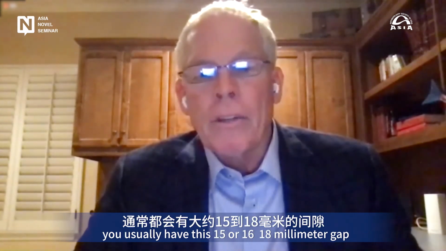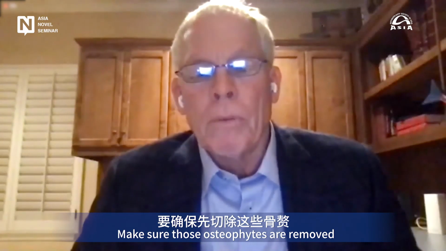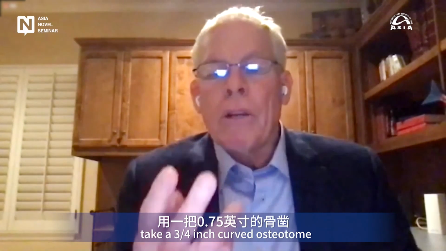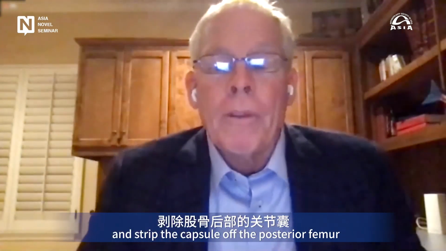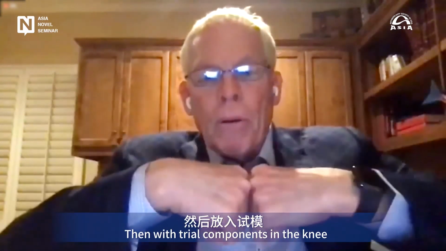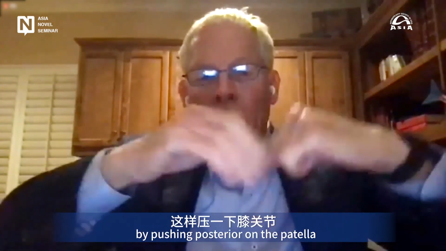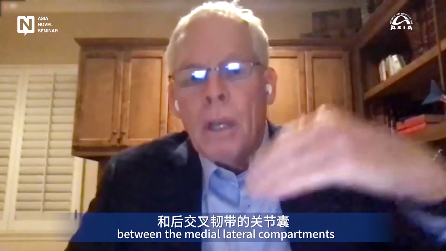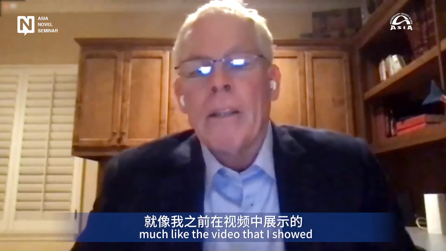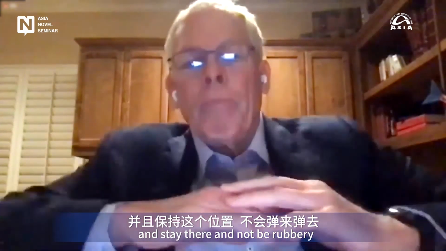You usually have a 15 or 16, 18 millimeter gap to get your curved osteotomes in, make sure those osteophytes are removed. And when the flexion contracture is severe, take a 3/4 inch curved osteotome on either side of the PCL and strip the capsule off the posterior femur. Then with trial components in the knee, if the knee still won't fully extend, then give the knee a little push by pushing posterior on the patella, and you'll find that that little bridge of capsule between the medial lateral compartments and posterior to the PCL will stretch. And you will get a plastic deformation, much like the video that I showed, the knee will just fall into extension and stay there and not be rubbery.